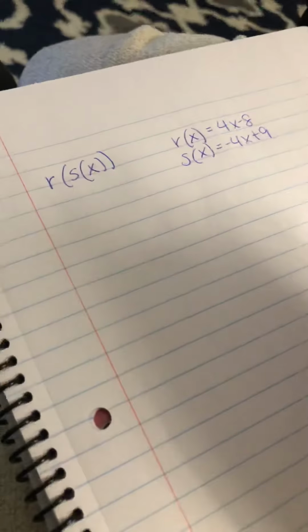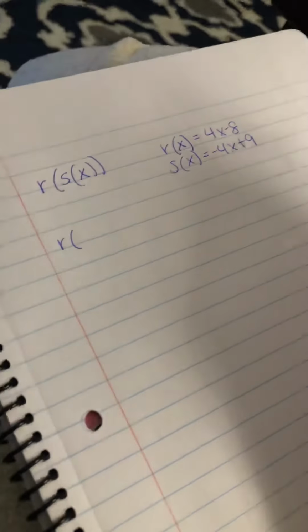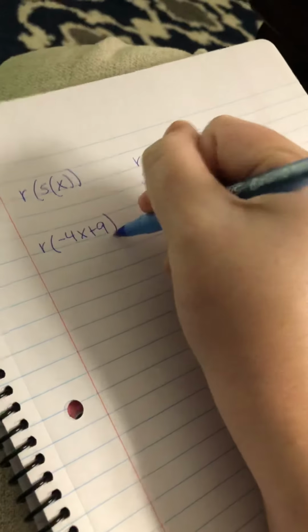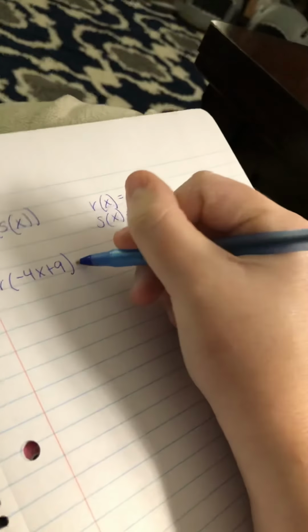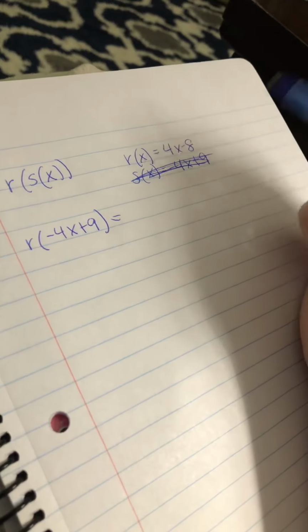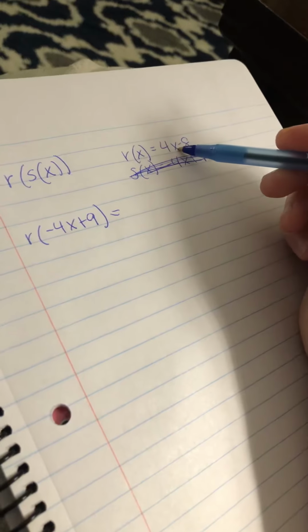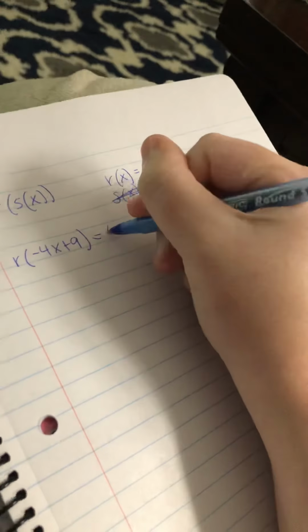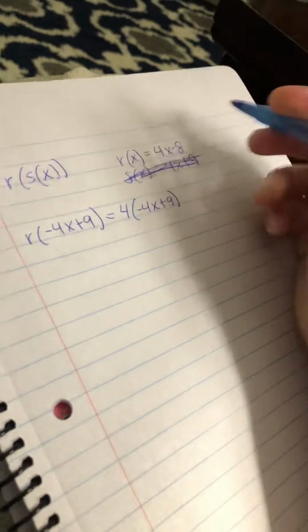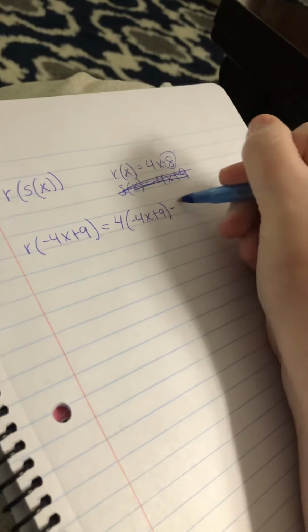The R drops down. So S of X is negative 4X plus 9. That equals, I go up here, this is gone. I'm going to plug it in. All of that gets plugged in right here where X is. So 4 parentheses, negative 4X plus 9. And then this subtract 8 is on the end down here.